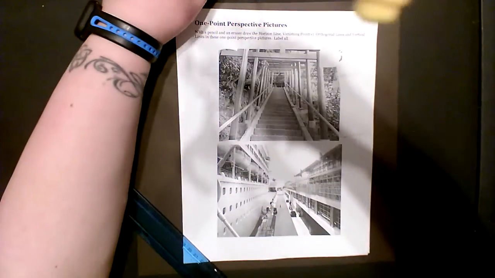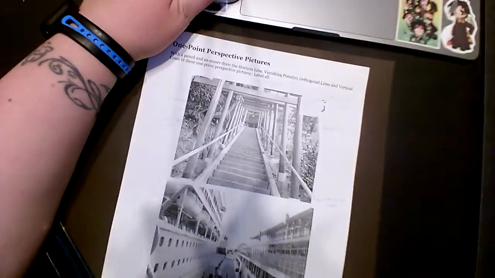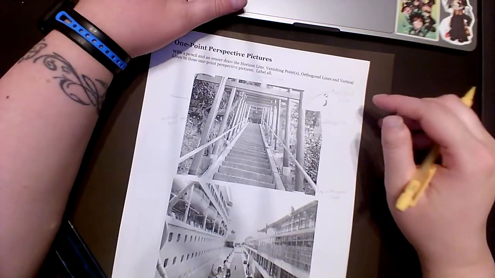I'm going to go ahead and move this camera a little bit closer so you can kind of see.